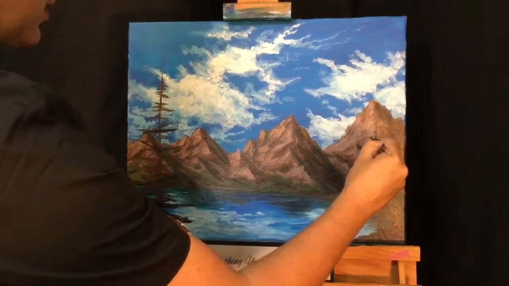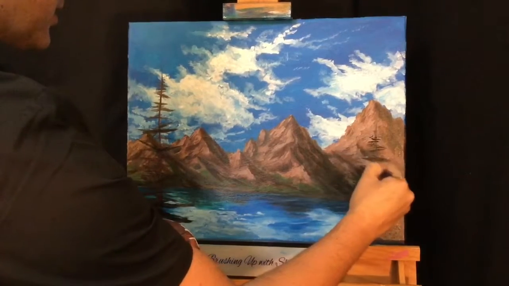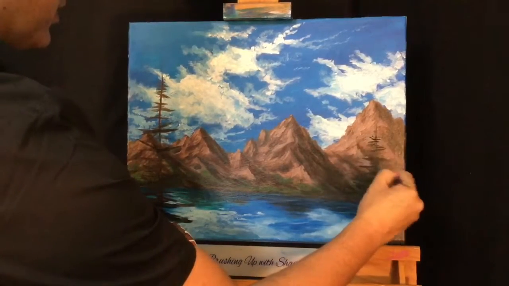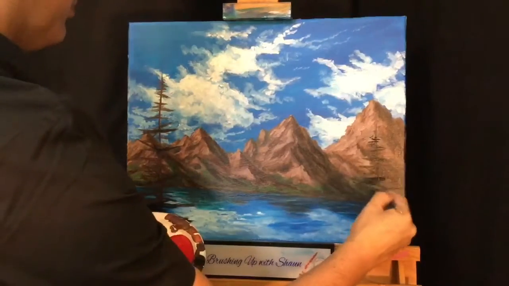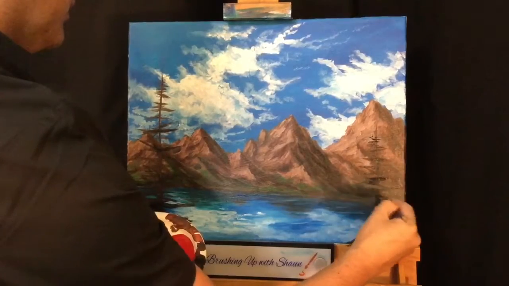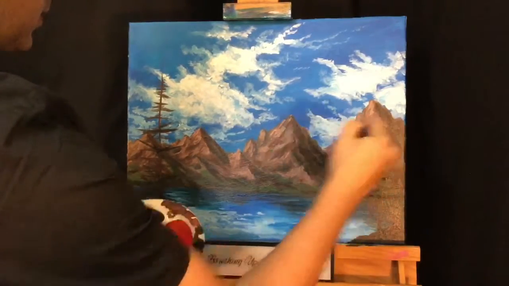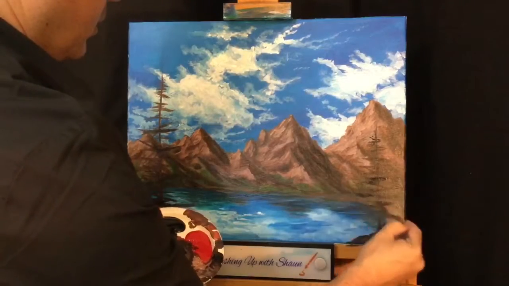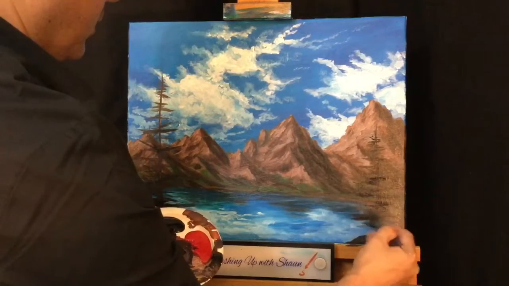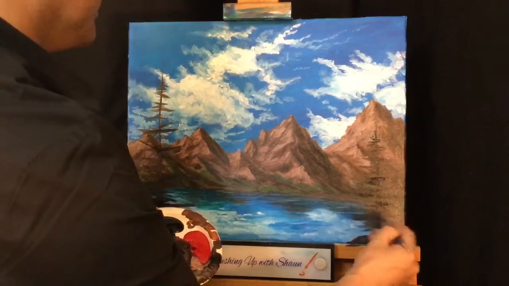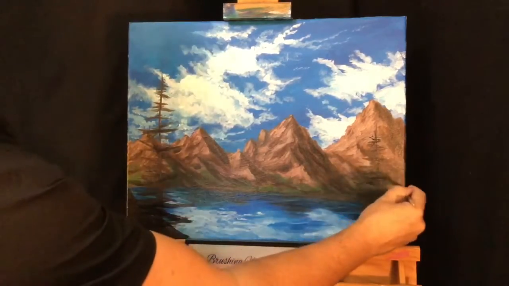Okay, and then we're gonna add those little branches. I didn't add the highlights on this guy here just because I think we can add it afterwards once we're done with these dark branches. I'm also using a very brown black on this just to add some depth. Look at this painting. It's turning into something, isn't it?